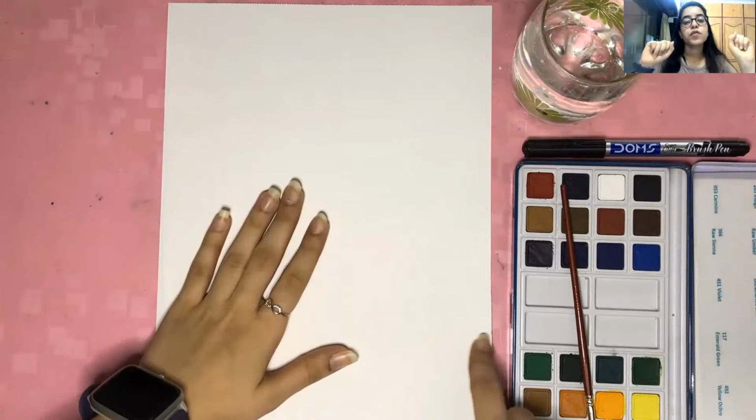Just make sure that if you're using an A5 size, you make all of those illustrations smaller so that they fit onto the paper. Since I have an A4 size of paper, I would be making an enlarged illustration. But if you're using a smaller size, make sure that you're making tiny illustrations that fit into the page.